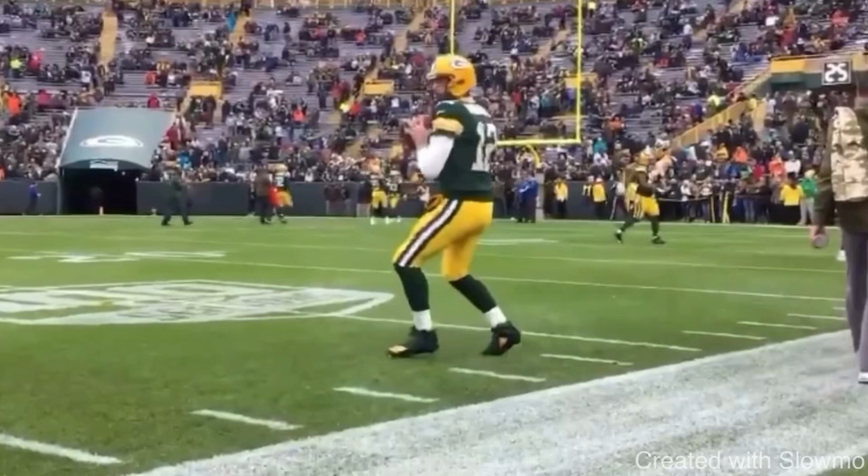What's up, guys? This is Coach Grant with First Down Training, and today we're going to be breaking down how quarterbacks can increase their throw velocity and throw a football harder. So I hope this video helps you guys out.